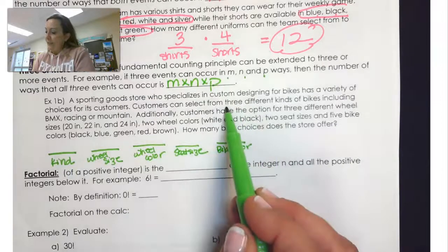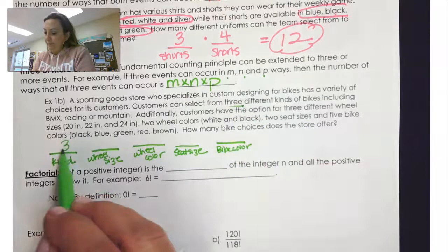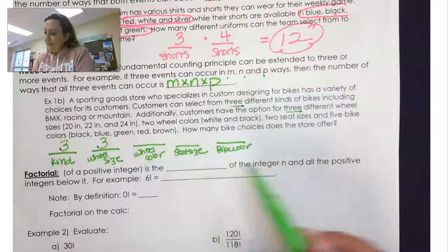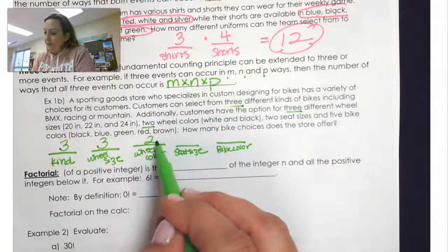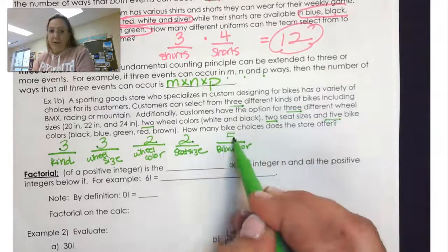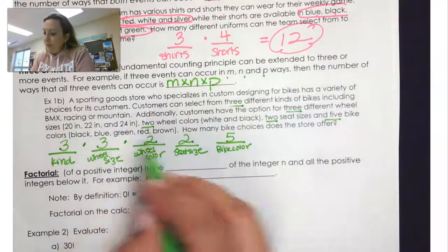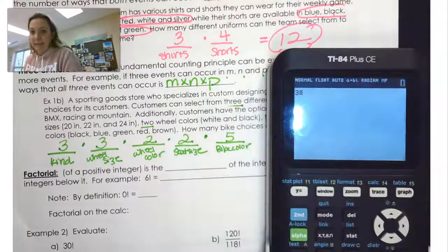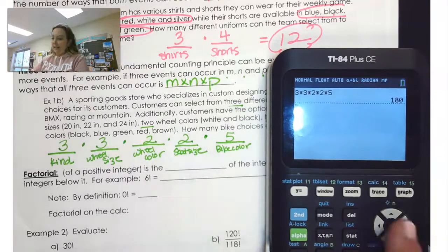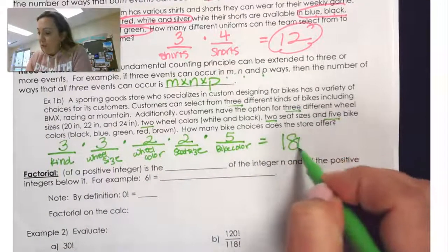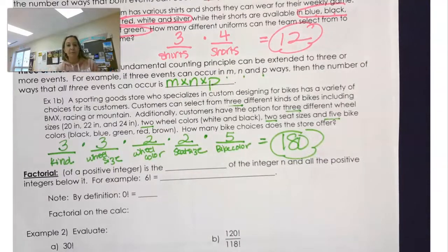Okay, so let's look at how many each of those have. So we said that they had 3 different kinds of bikes, 3 different wheel sizes, 2 wheel colors, 2 seat sizes, and 5 bike colors. So then we would just multiply all of those things together. We would just take 3 times 3 times 2 times 2 times 5, and that gives us 180. So that's all we do for the fundamental counting principle, okay?